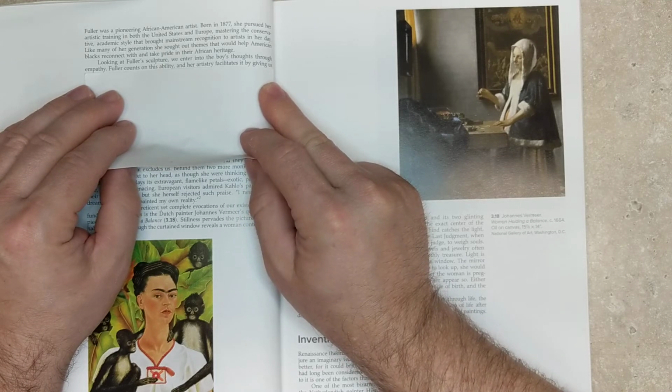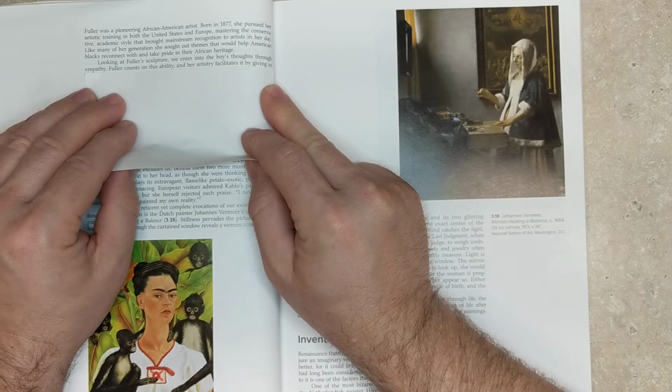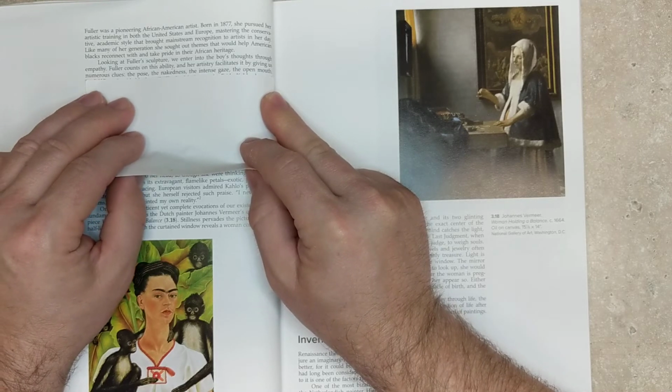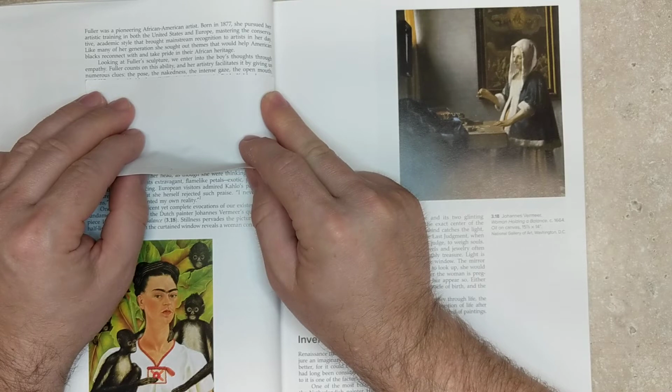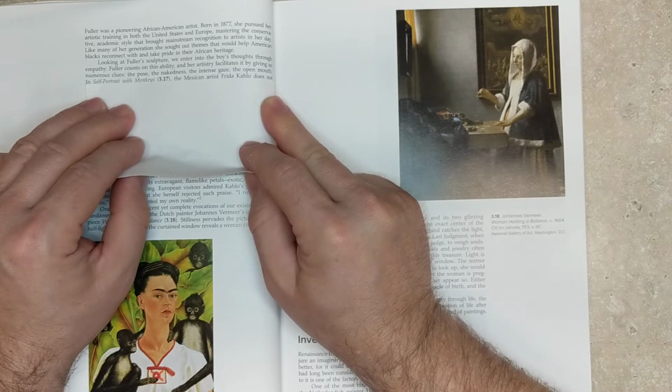Fuller counts on our ability to empathize, and her artistry facilitates it by giving us numerous clues. The pose, the nakedness, the intense gaze, the open mouth.